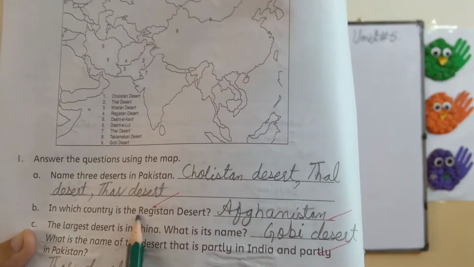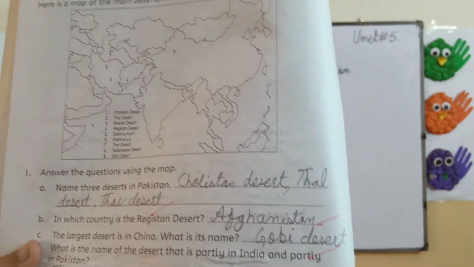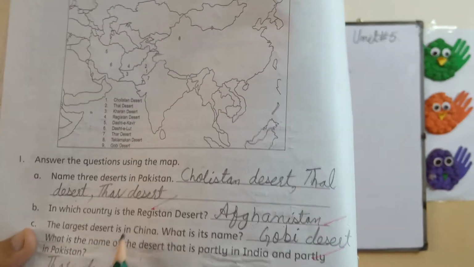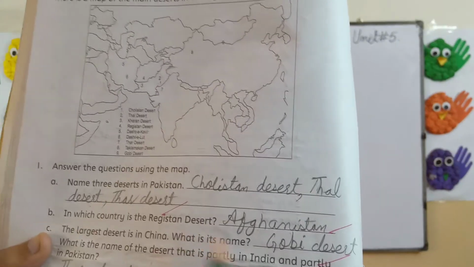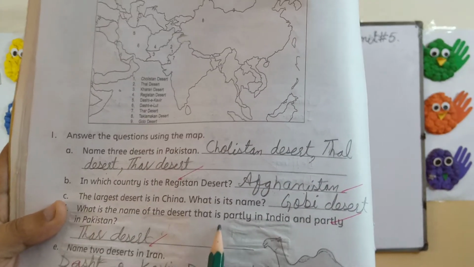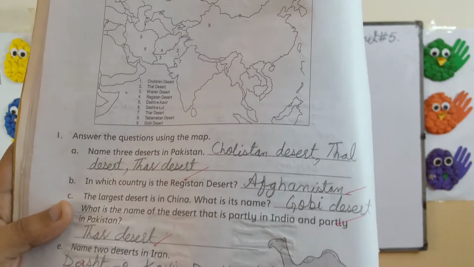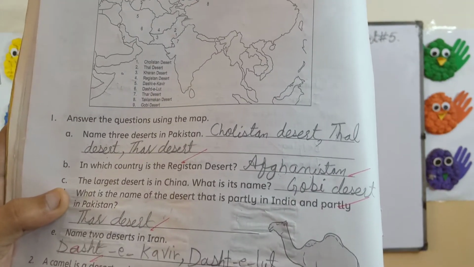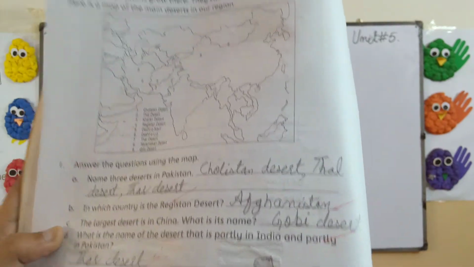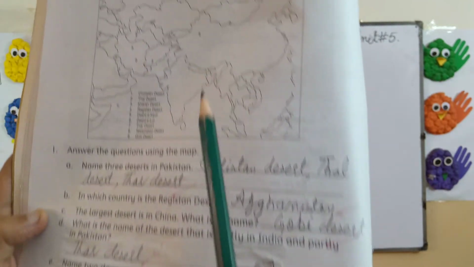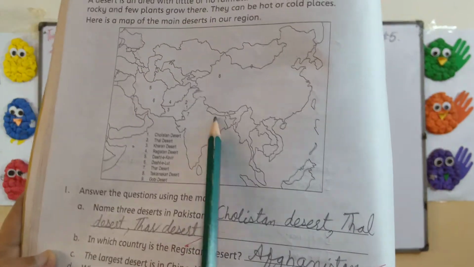Then you will write in which country the largest desert is. The largest desert is in China. What is its name? Now what is the name of the desert that is partly in India and partly in Pakistan? Name 2 deserts in Iran. Now a camel is a desert animal. So then you will just solve it. First you will use the map.